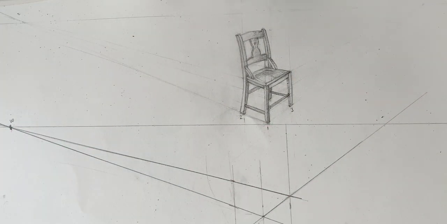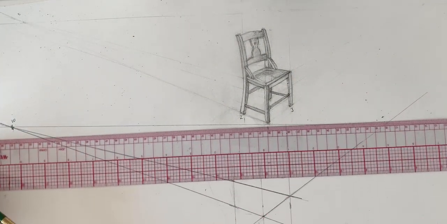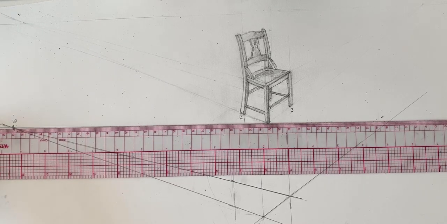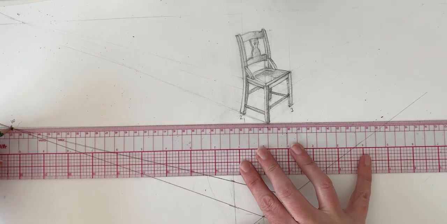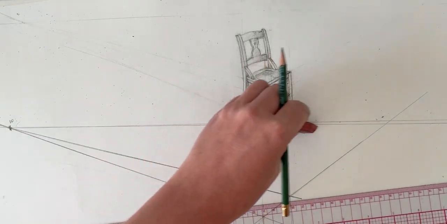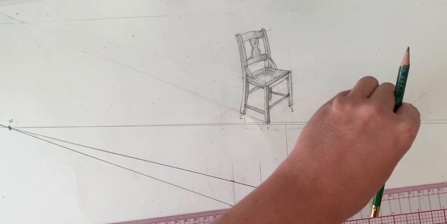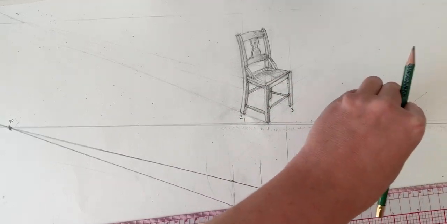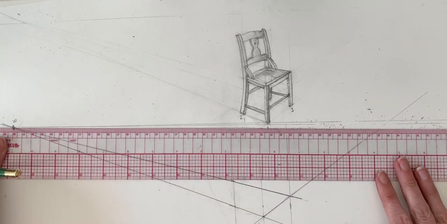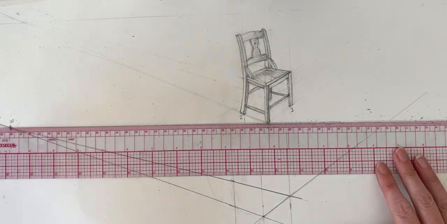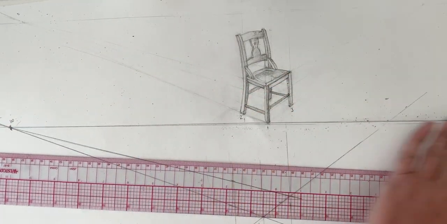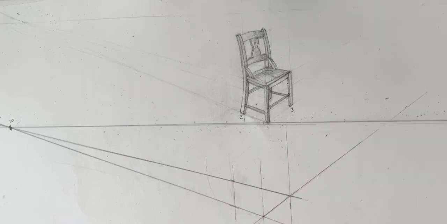Okay, so I've pulled a nice long horizontal out. Pretty straight. Maybe I can do a little bit better. Hold on. Could tell that was wonky. There we go. Make that accurate one darker. All right, so here's my horizon line.